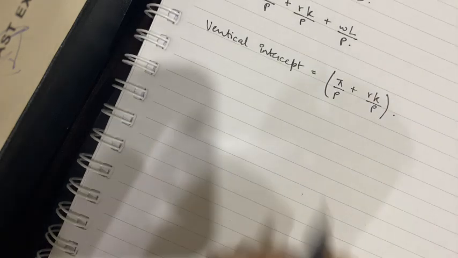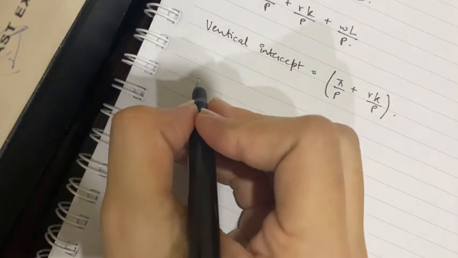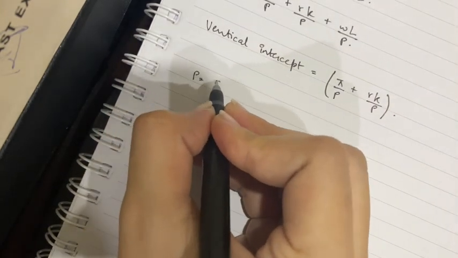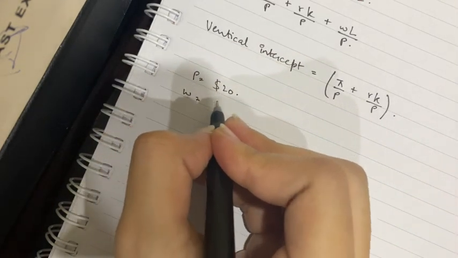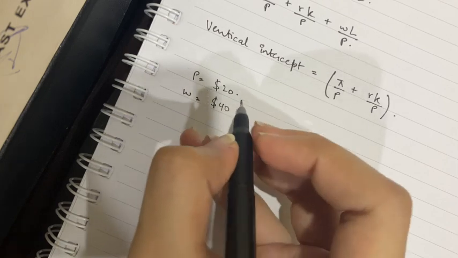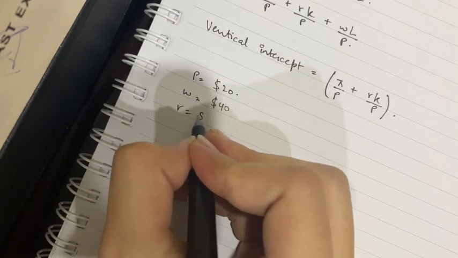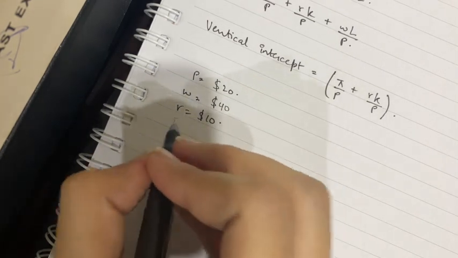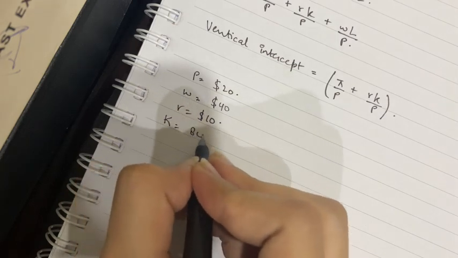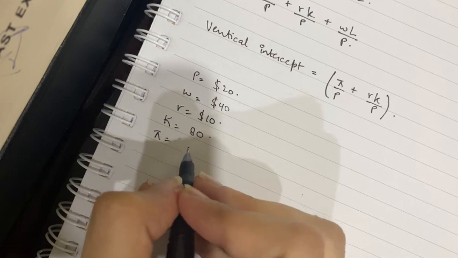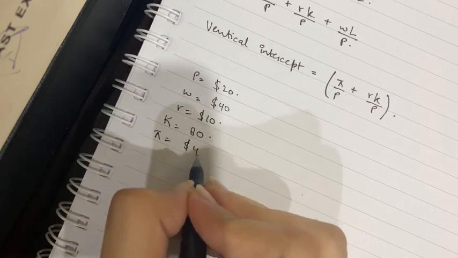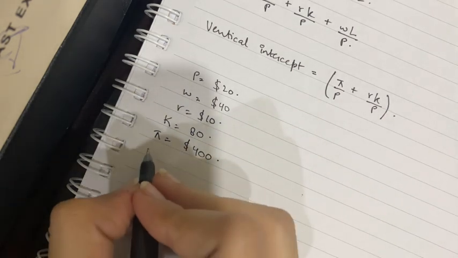Now we're going to see this mathematically. We have a price of $20 for a product a firm is selling. Wage is $40. Rent is $10. Capital owned is 80 units. And our profit is $400, for which we have to find our isoprofit level.